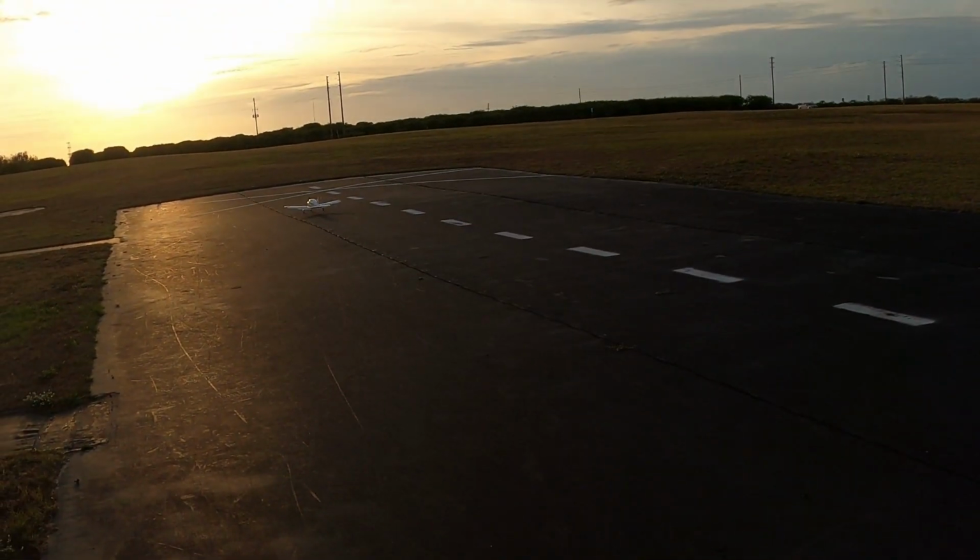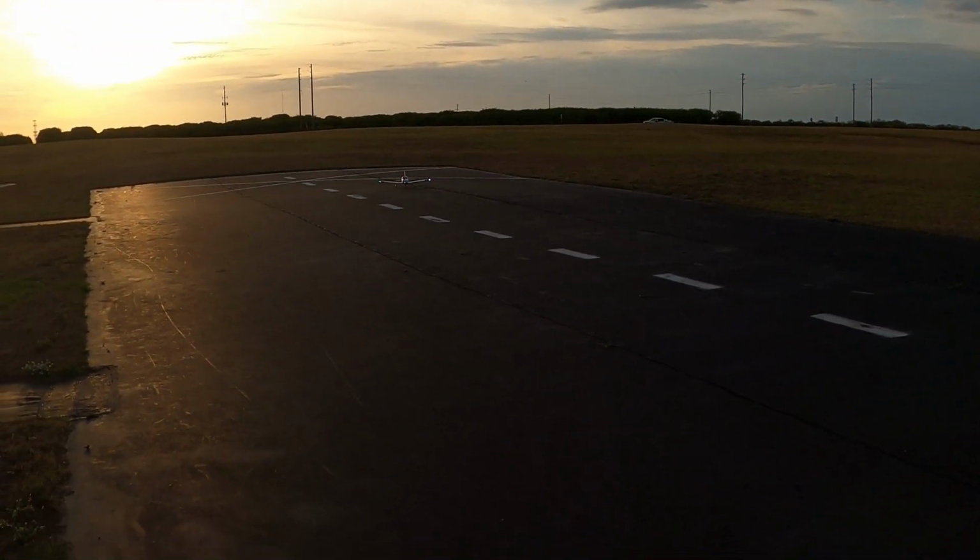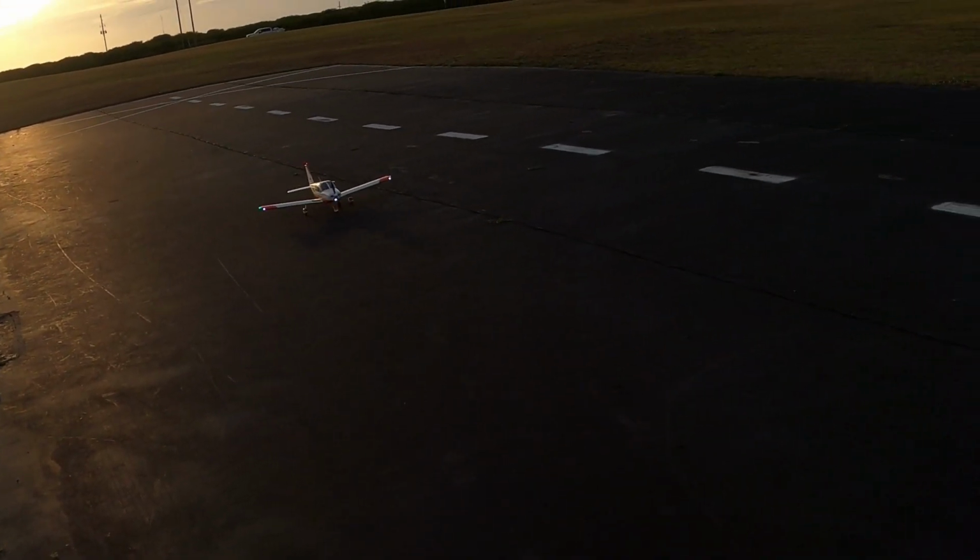A little extra hop. That's 2 landings for the price of 1. Just in case you're wondering what that was, that is 2 landings for the price of 1. All right, we still got a minute, almost 2.